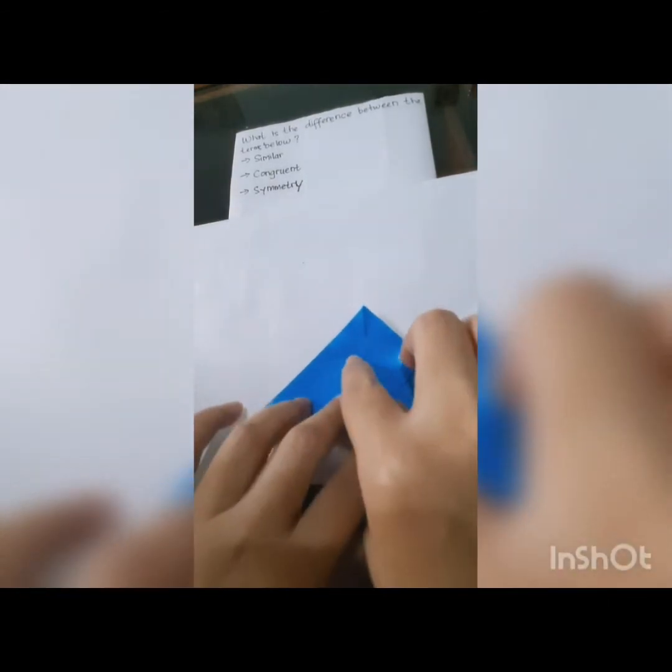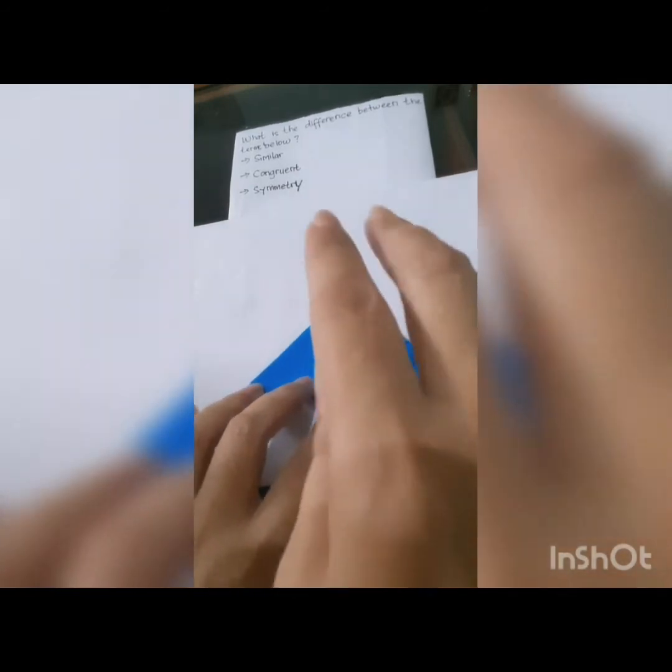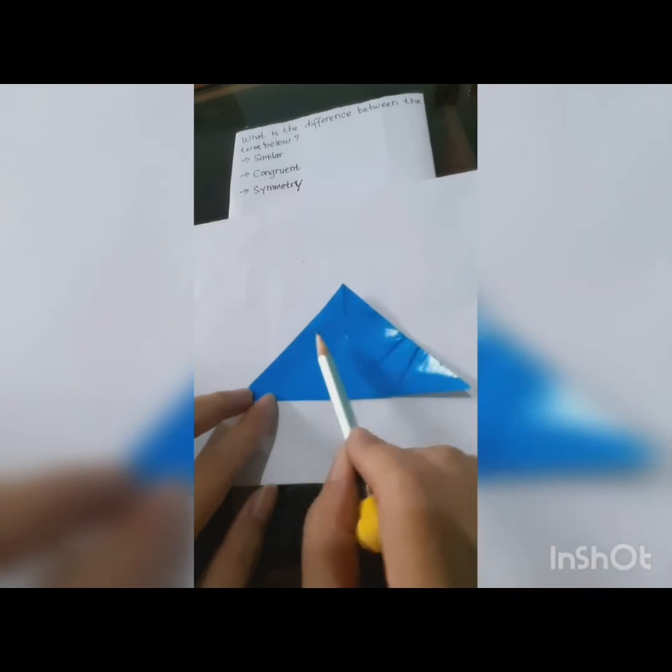Now I want to discuss the last one, which is symmetry. I have this triangle over here. Now I'm going to cut this triangle in half. If I make a line over here, this is called the line of symmetry.